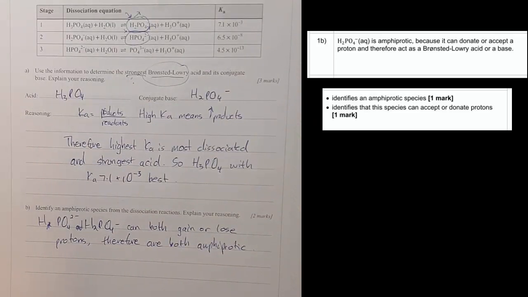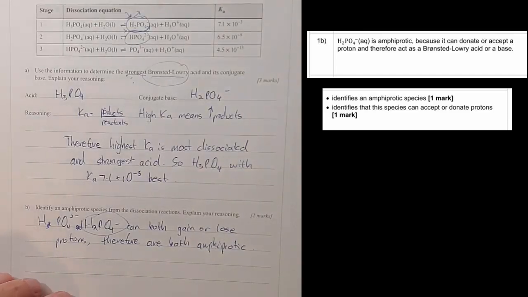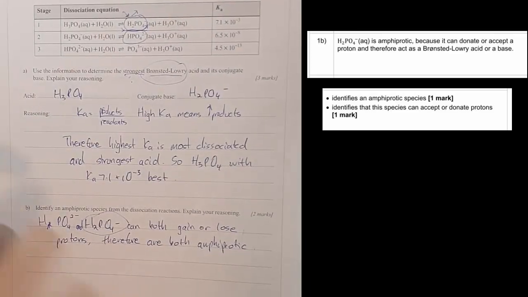So the mark scheme says this one's amphiprotic. There's actually 2, so I think they've missed one, because it can donate or accept a proton and therefore act as a Bronsted-Lowry acid base. Identifies the species. Okay, thank God I didn't have to repeat the word Bronsted-Lowry. That would be really dodgy. But I got both those points. The mark scheme's missed one, unsurprisingly. All right, so moving on.